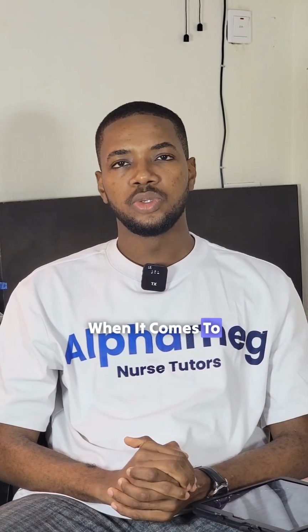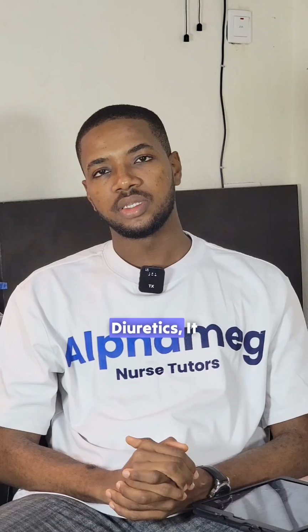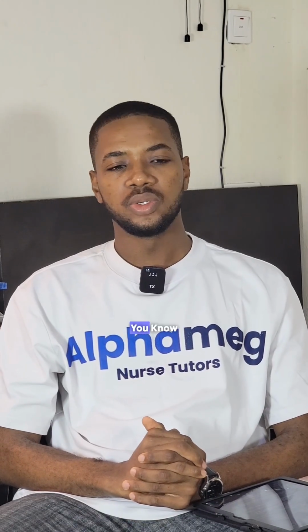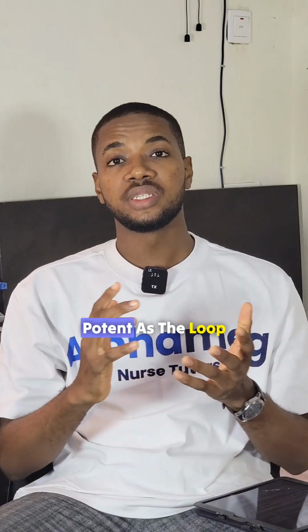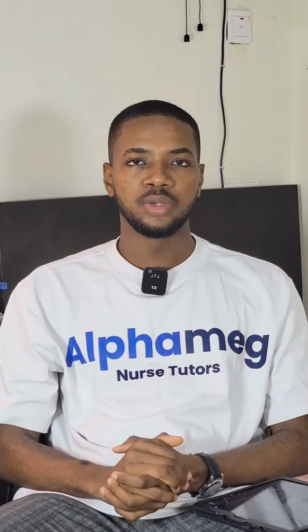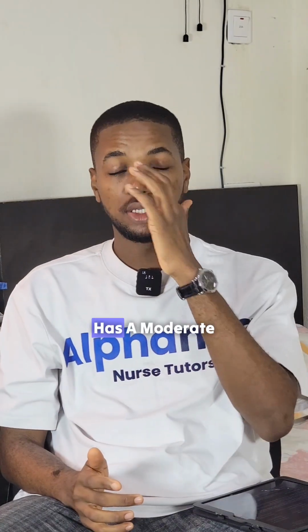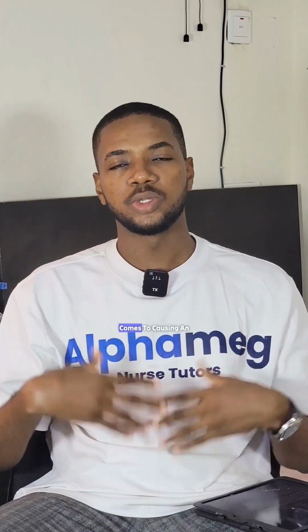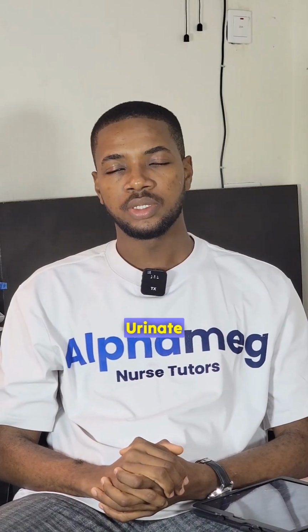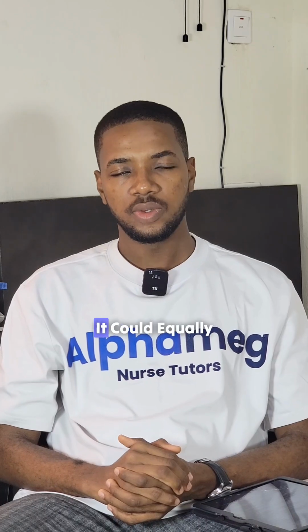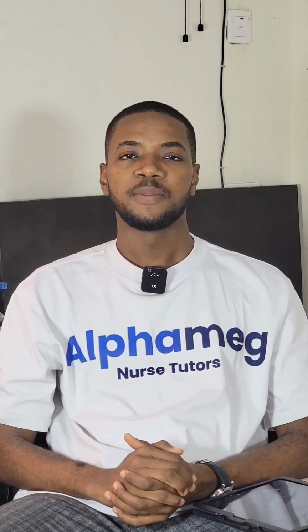Thiazide diuretics are not as potent as the loop diuretics. Loop diuretics have the highest effect, while thiazide diuretics have a moderate effect when it comes to causing an individual to urinate. In this case, too, potassium is lost. It could equally lead to hypokalemia. Very important.